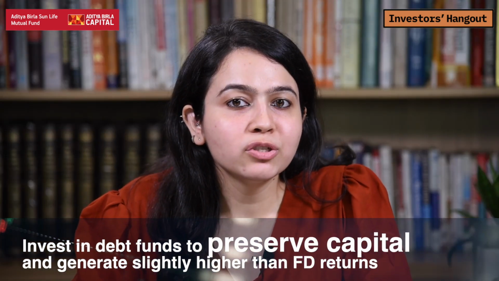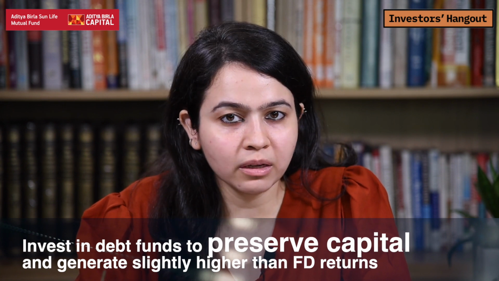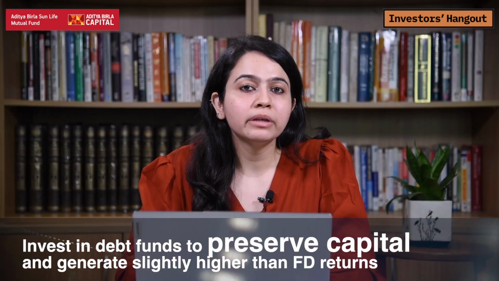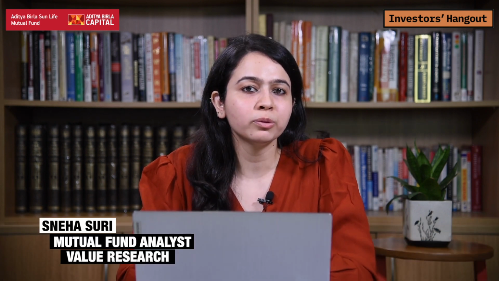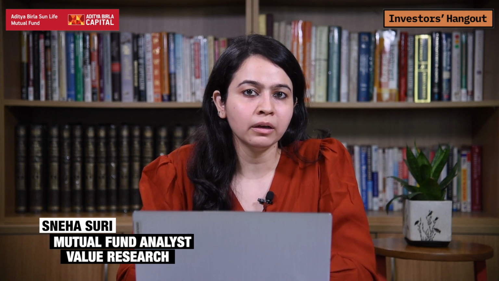Well, as they say, there is no free lunch. Extra return always comes with extra risk. When it comes to debt fund investing, you shouldn't get venturesome. Here, the motive shouldn't be return generation. What the objective should be is to preserve your capital and generate slightly higher than FDs.